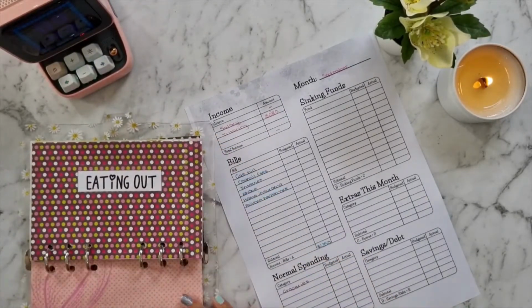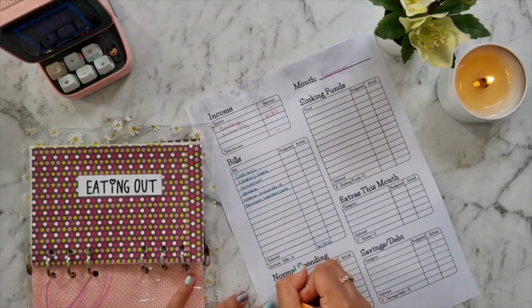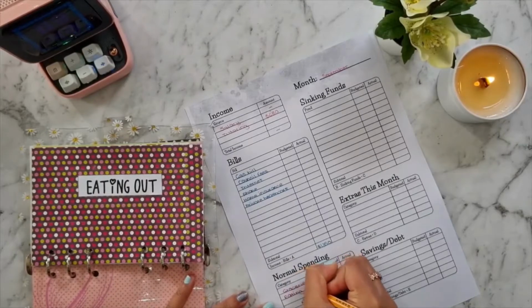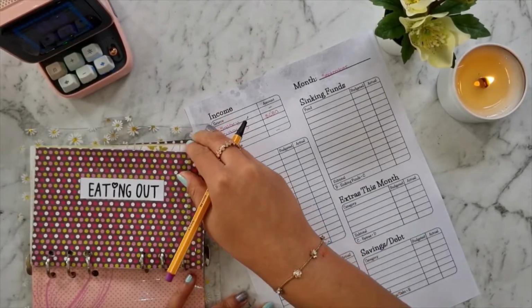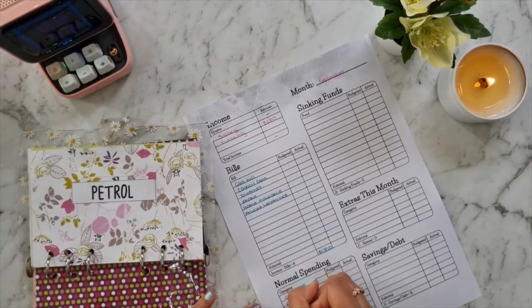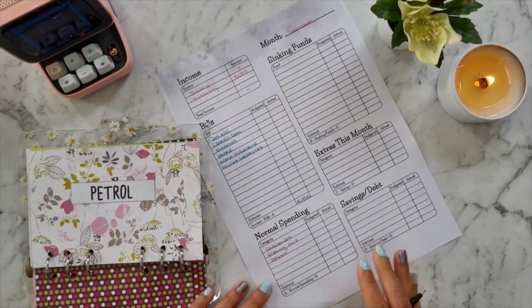Next category is eating out. Then petrol, or gas as you call it in America.